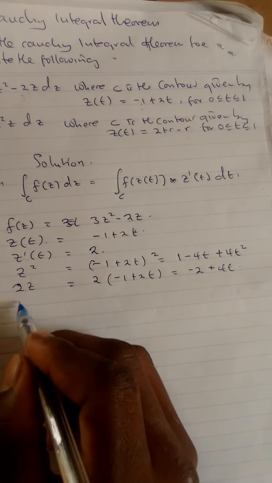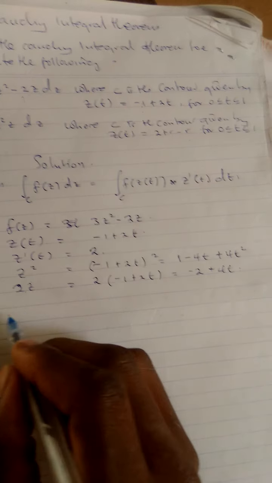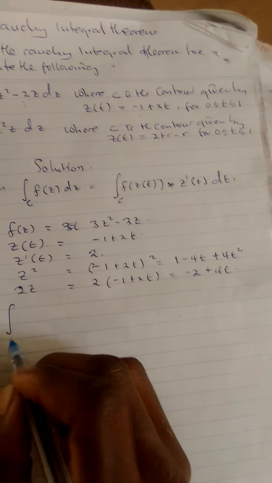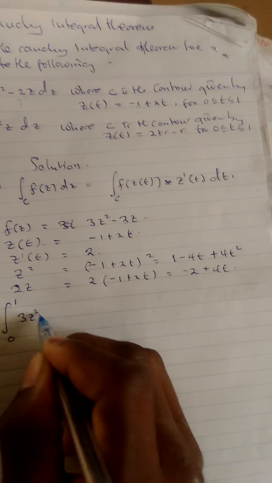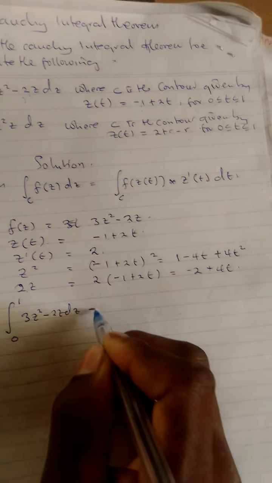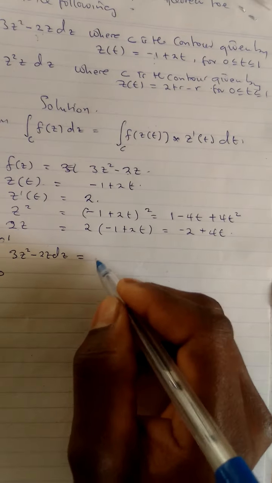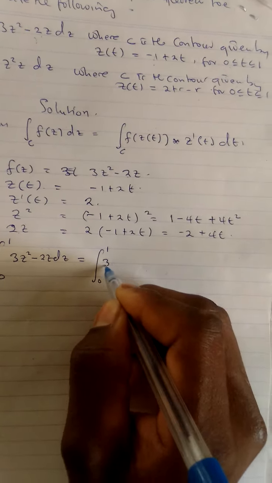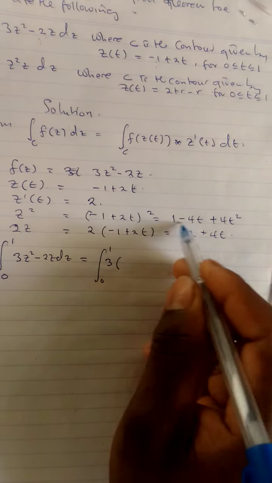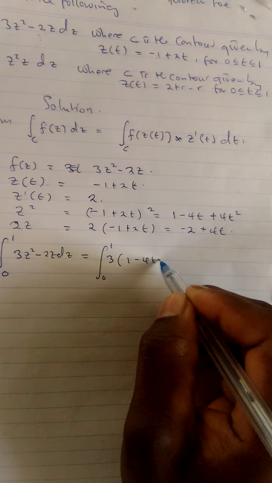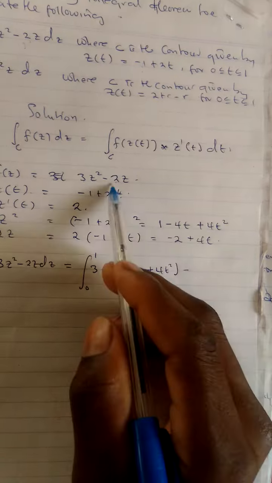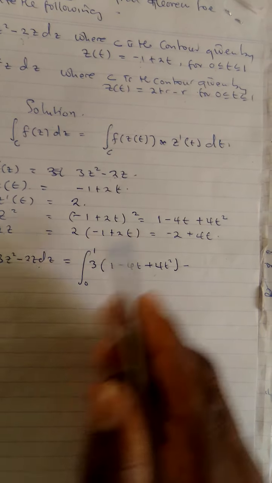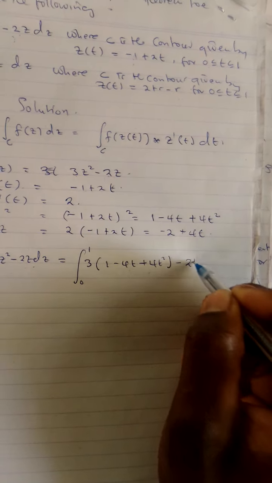So in simple terms, we can now bring the function into the working. The integral with limits 0 to 1 of the function 3z squared minus 2z dz gives me the integral from 0 to 1 of 3 times (1 minus 4t plus 4t squared), minus 2z, which is minus (-2 plus 4t).